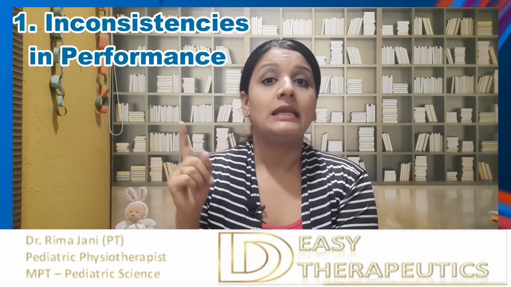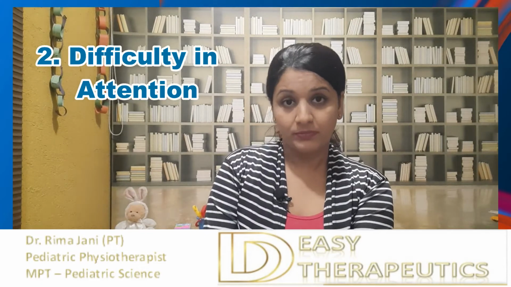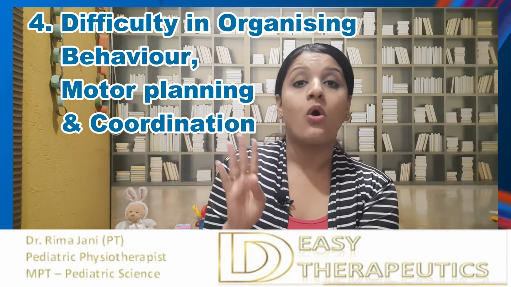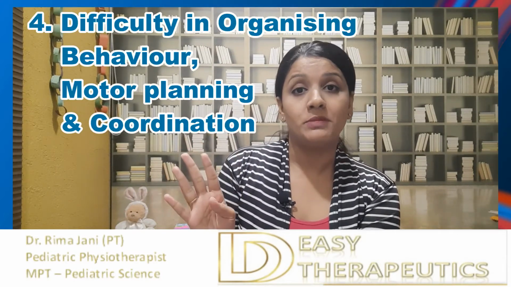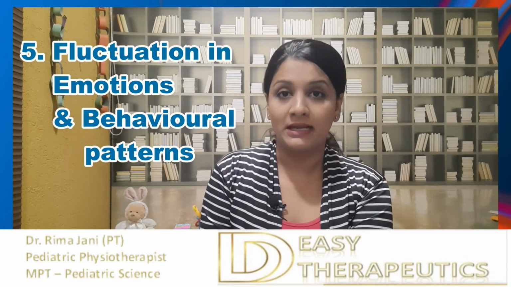Over here, let us understand the hallmarks of sensory integrative dysfunction. First one is inconsistencies in performance. Second one is difficulty in attention. Third, difficulty in arousal level. Fourth, difficulty in organizing behavior, motor planning and coordination. Fifth, fluctuation in emotions and behavioral patterns.